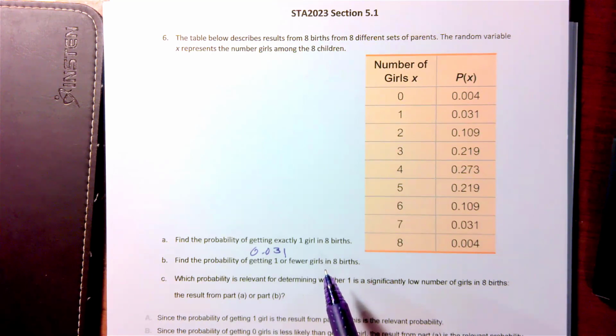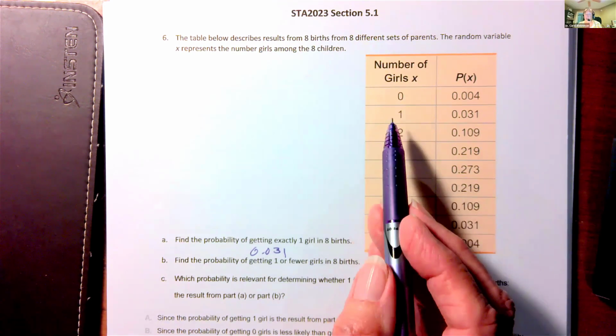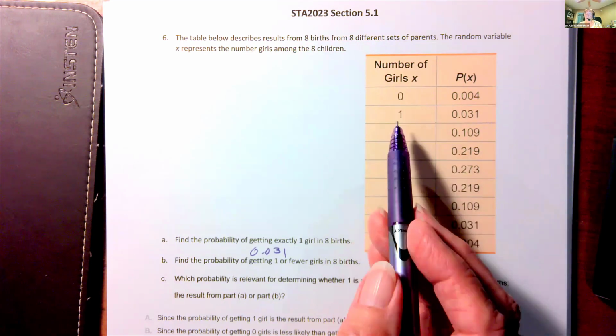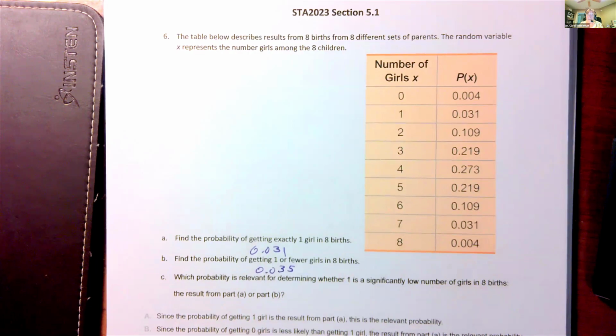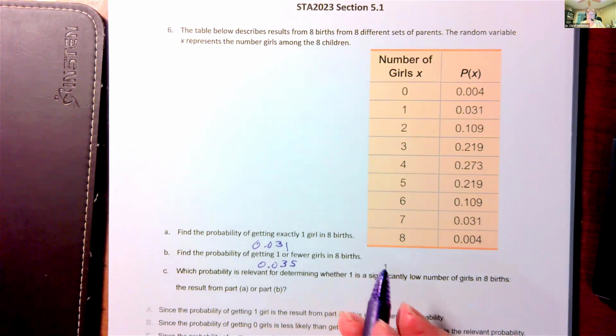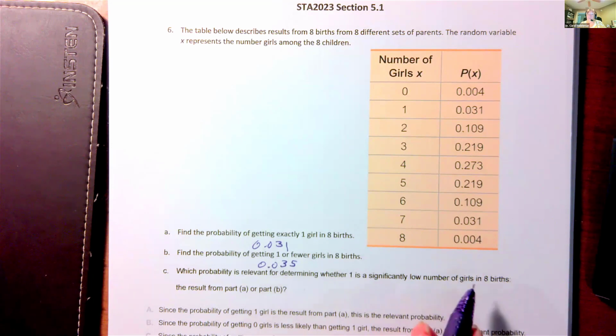0.035. Yes, you're right, because you're going to have to add up the first 2 categories because 1 or fewer means 0 or 1. So that's going to be 0.035. Now, which probability is more relevant for determining whether 1 is a significantly low number of girls?